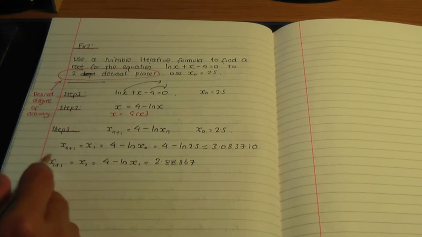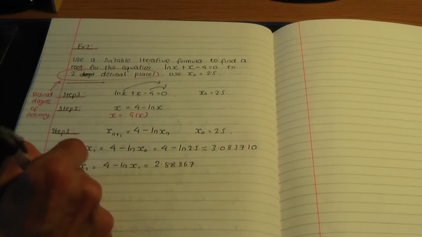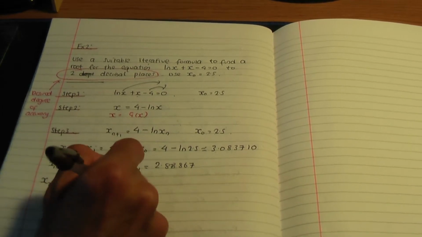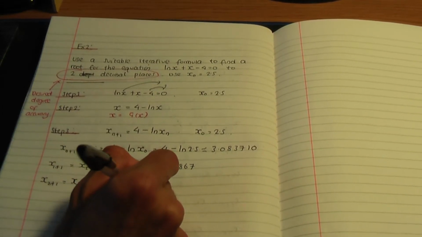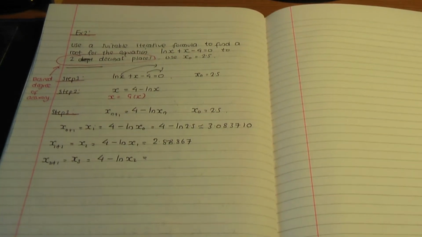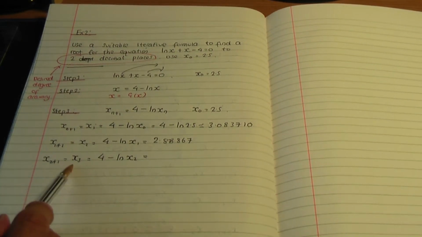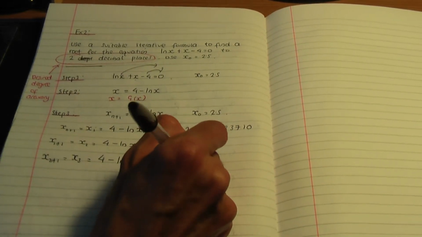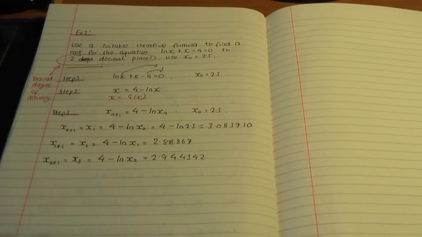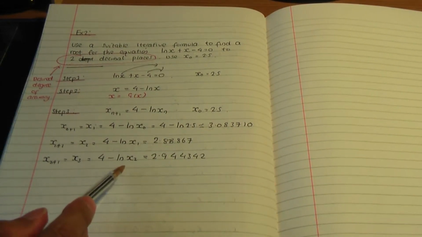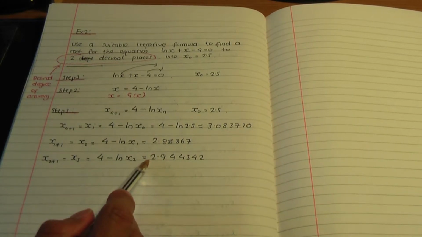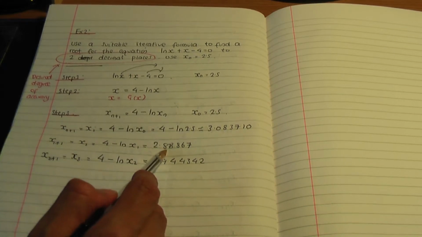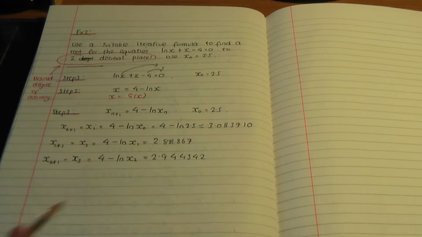So if I put x2 back into the iterative equation, x(2+1) is x3, that is 4 minus ln x2, and I worked this out, and to 6dp minimum for x3 I had 2.944342. Let's make a quick comparison. To 2dp, x3 is 2.94, to 2dp, x2 is 2.87, not the same to 2dp, so we continue.